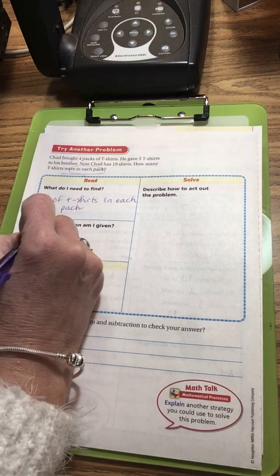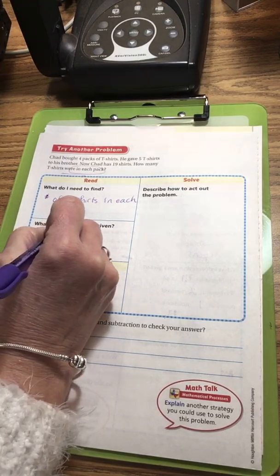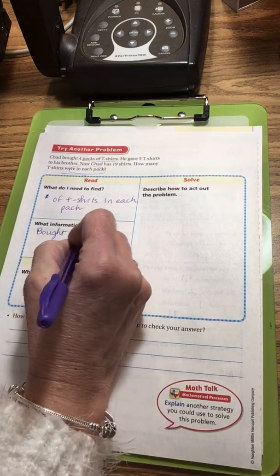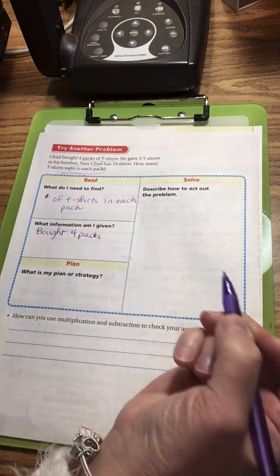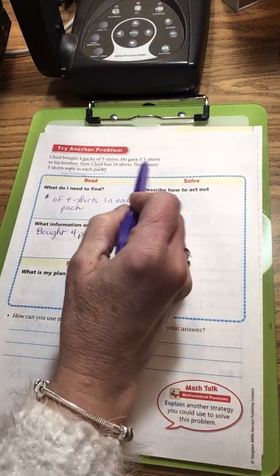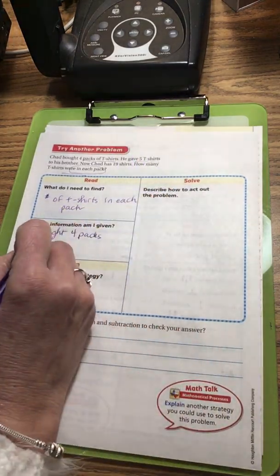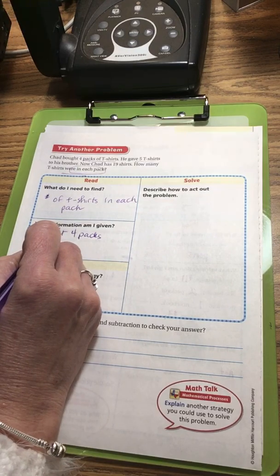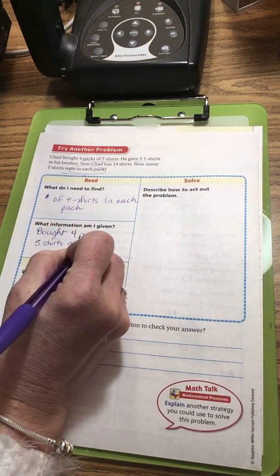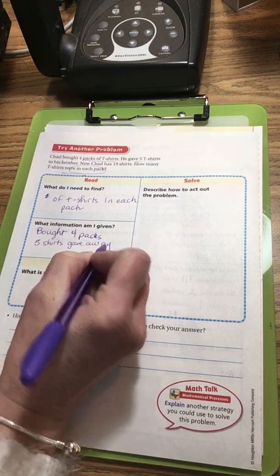That he bought what? How many? He bought 4 packs of the shirts. 4 packs of shirts. And what else did he do? He gave some away. He gave not 5 packs, but he gave 5 shirts. He gave away. All right, what else do we know?